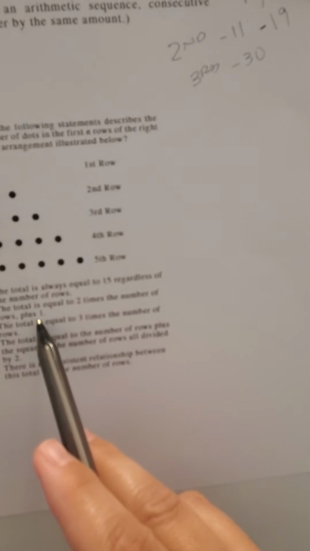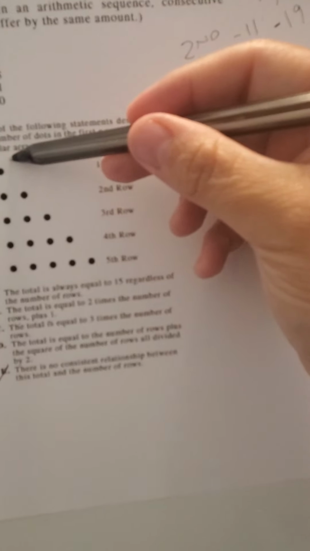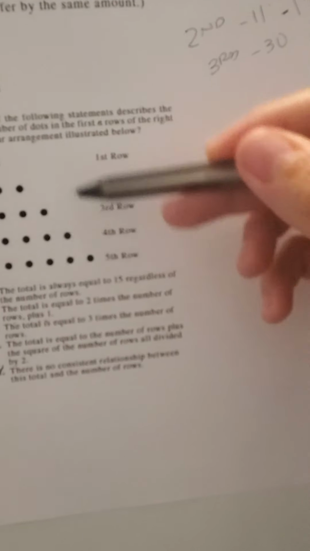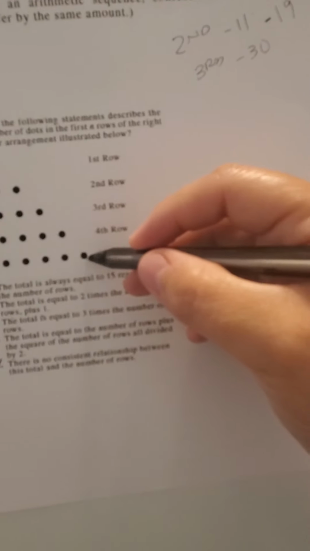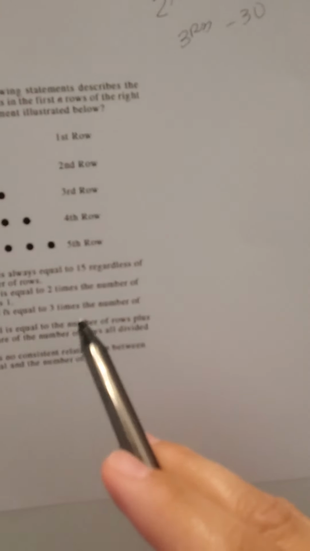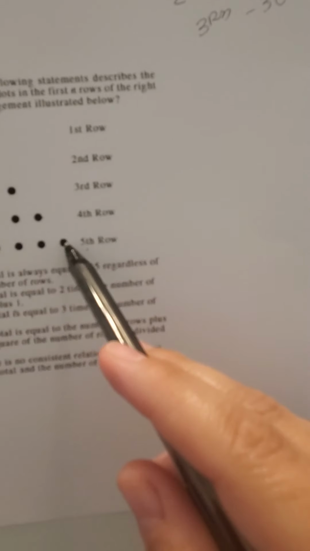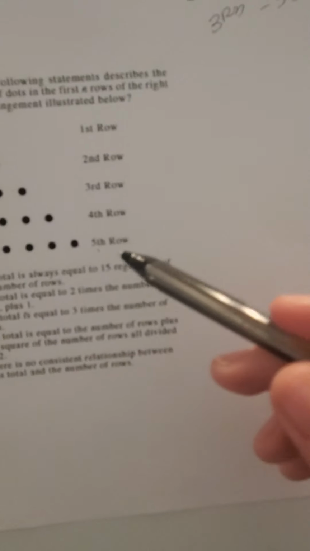The total is equal to 2 times the number of rows plus 1. Okay, so 1, 2, 3, 4, 5 rows times 2 is 10 plus 1 is 11. The dots go 1, 3, 6, 10, 15. That doesn't work, right? So I can rule it out. Plug in what you have. The total is equal to 3 times the number of rows. 5 times 3 is 15. That works for this scenario.